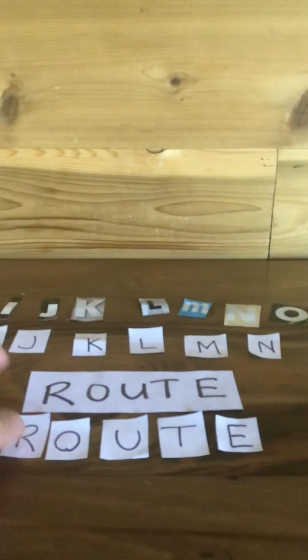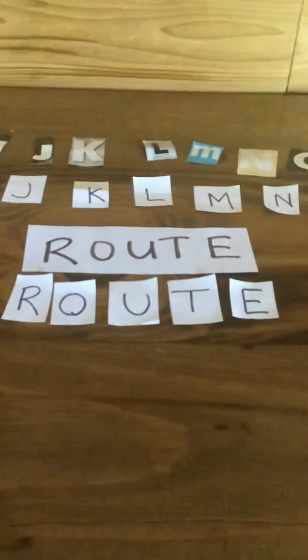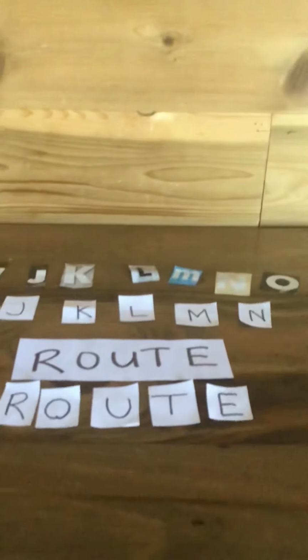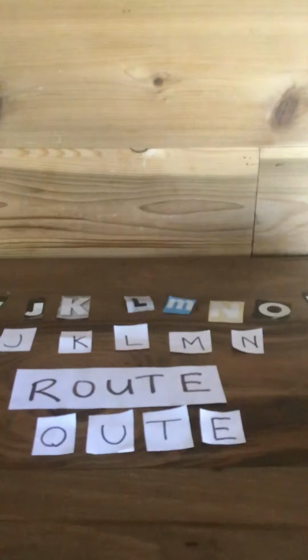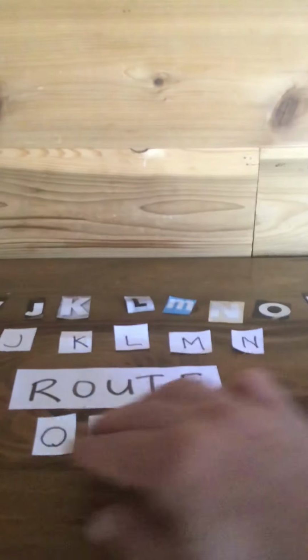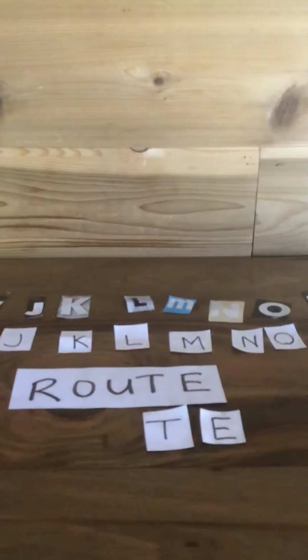So as we said, all transit have routes that travel all around the city to get us to and from places. Okay, let me put our letters back.